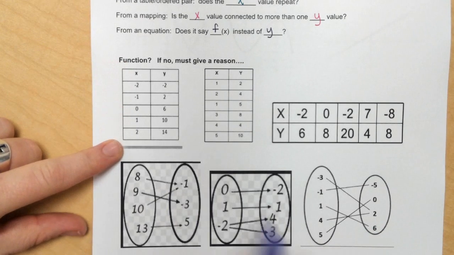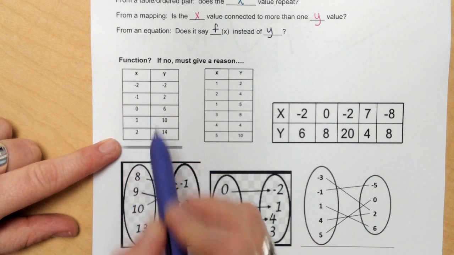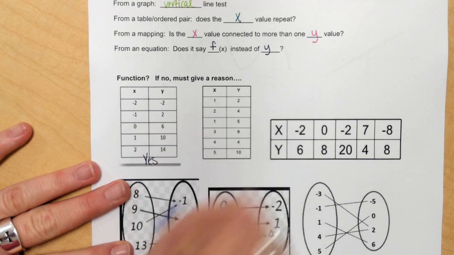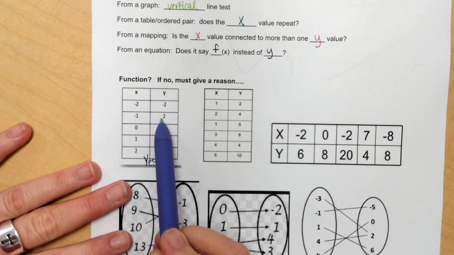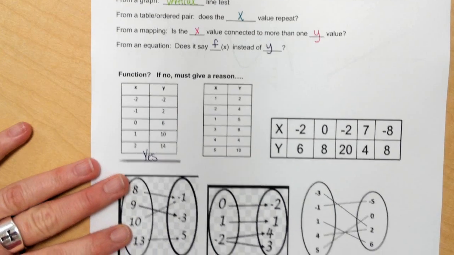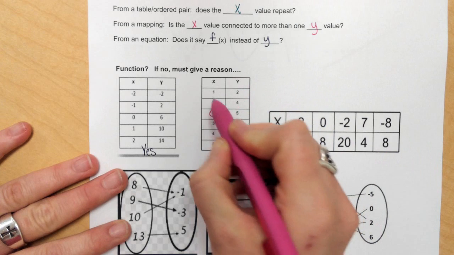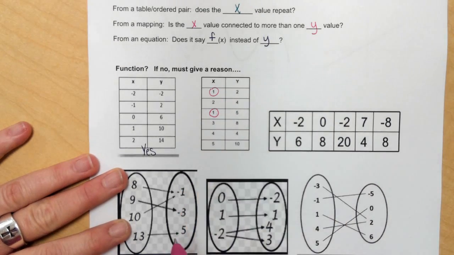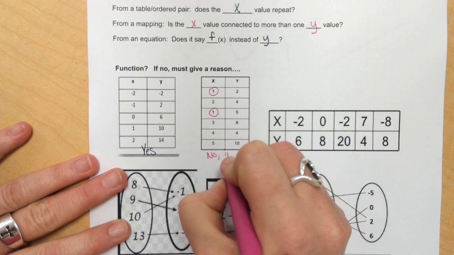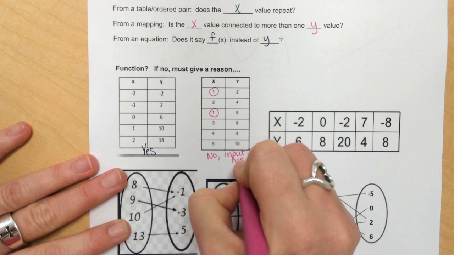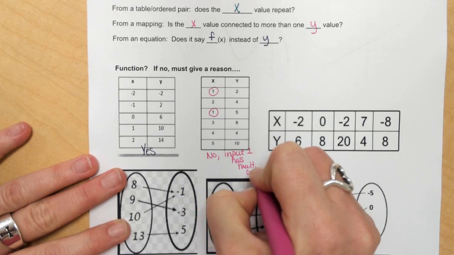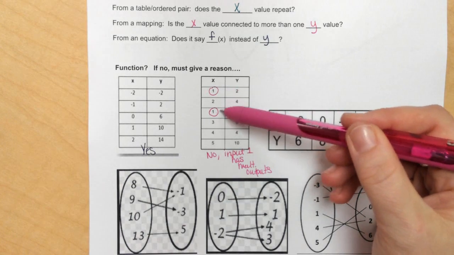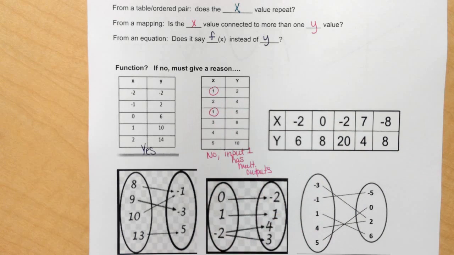So when I look at this table, I see that I have -2, -1, 0, 1, and 2. The x, like it says from a table, does not repeat. So I can say yes, it is a function. Every x, every input has one output. When I look at the second example, I see 1, 2, 1. Notice that this x is mapped to 2. It's also mapped to 5. This girl is dating 2 different guys. So we say no, input 1 has multiple outputs. And when you say no, you have to give a reason. When you say yes, you can just move on. Again, this input has 2 outputs, and that is not okay. This girl has 2 boyfriends.